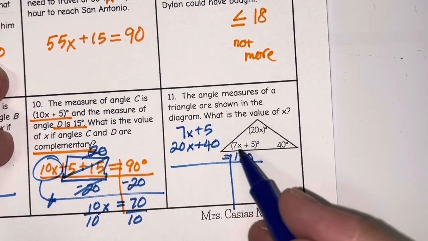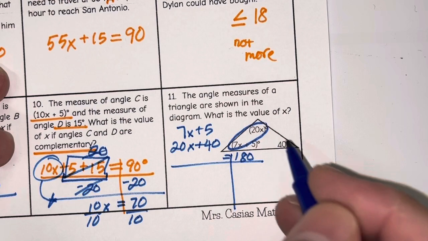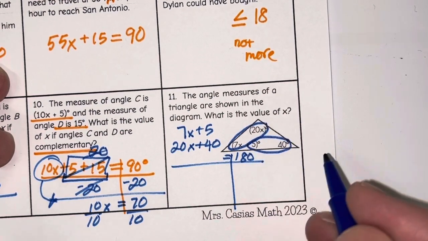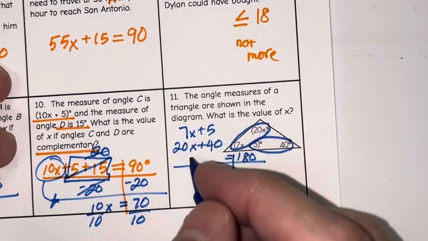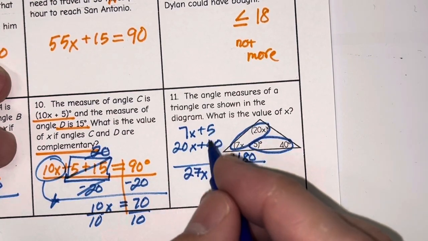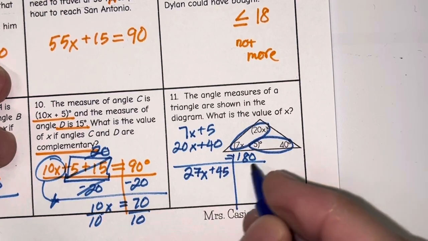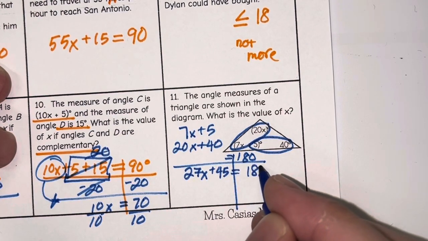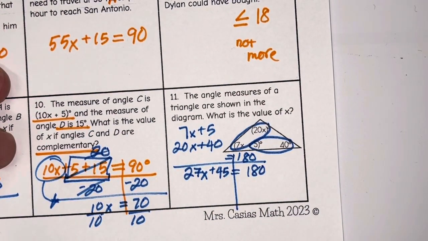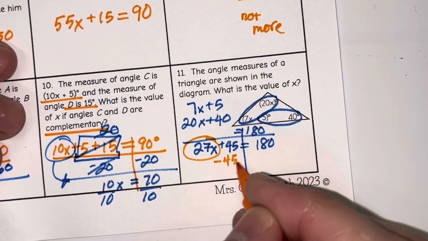So we're adding all of this stuff up, but we can only add the x variables and then the numbers by themselves together. So those together, the letter x, we have 27x, and then the numbers by themselves are going to be 45. And all of that is added together to equal 180 degrees. Then we just start solving like we have been.